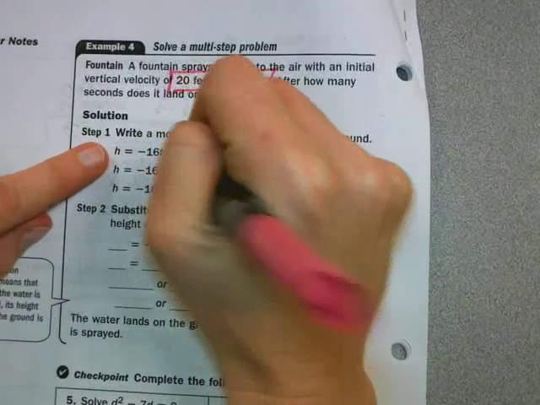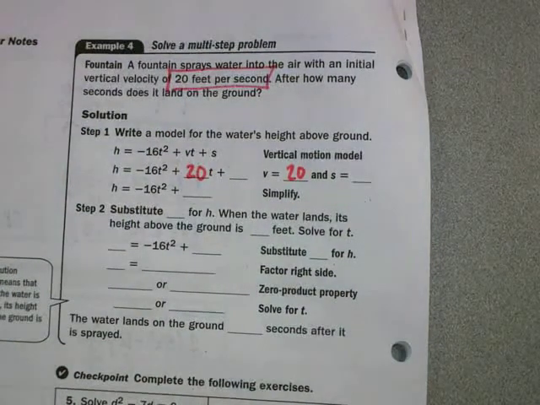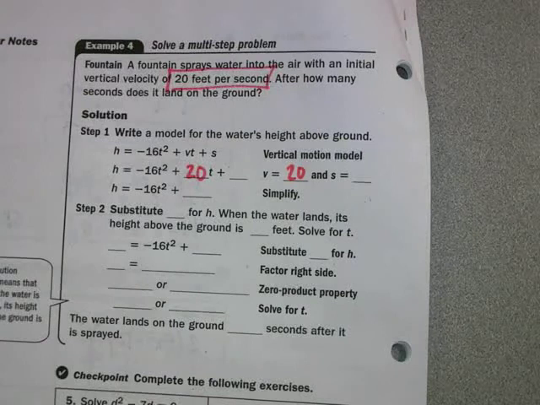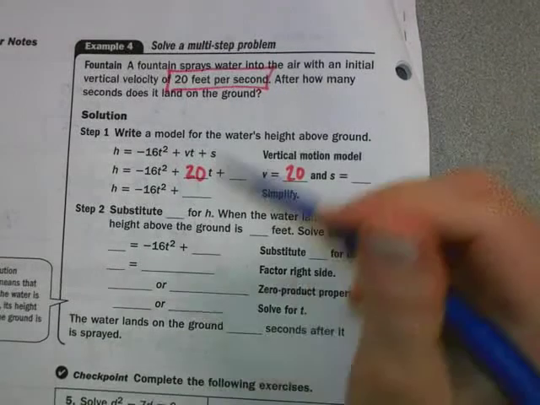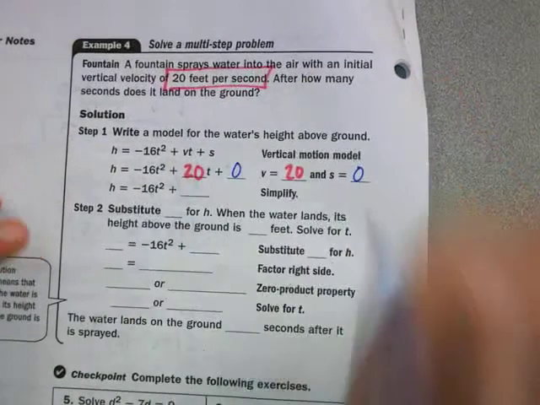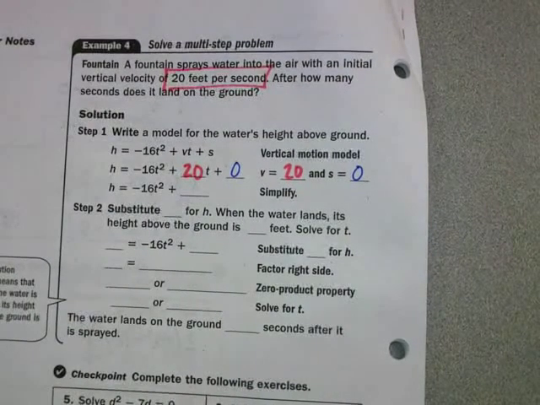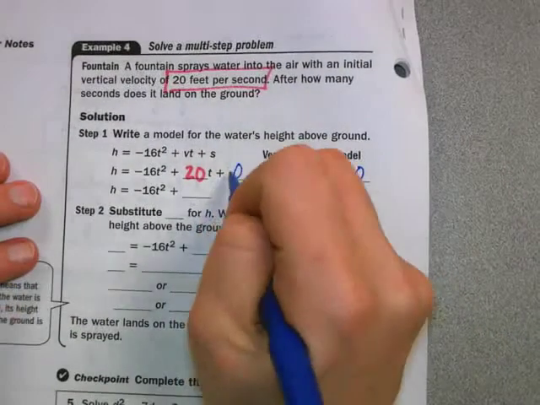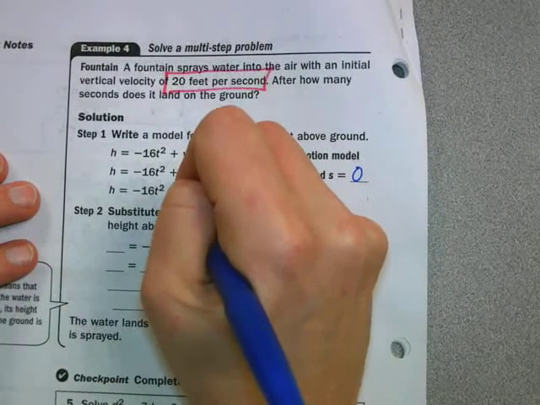And s is hidden right now. What is the initial height? A fountain sprays water in the air. Well, where is it before it starts spraying? It's at 0. It hasn't gone up in the air yet. So the initial height is 0. For right now, all of our initial heights, little clue, are going to be 0. So we can ditch the plus 0, and we have h equals negative 16t squared plus 20t.